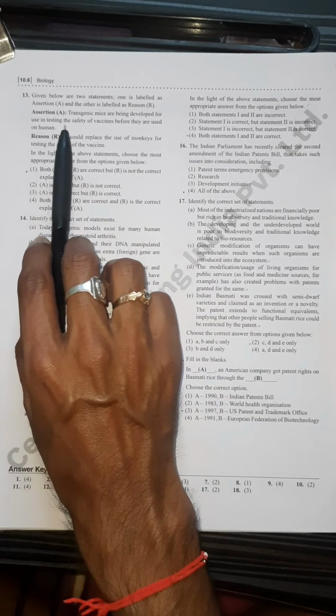Next, identify the correct set of statements. Today, transgenic models exist for many human diseases like rheumatoid arthritis. Correct. Animals that have had their DNA manipulated to possess and express an extra or foreign gene are known as transgenic animals. Correct. Indian plants such as basmati rice, turmeric, and neem have been either patented or attempts have been made to patent them by Western nations for commercial use.